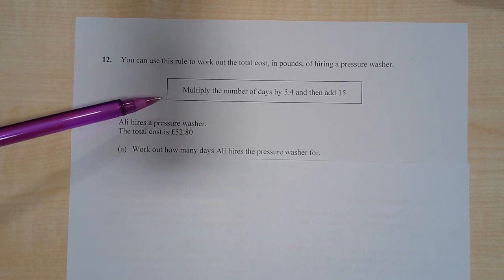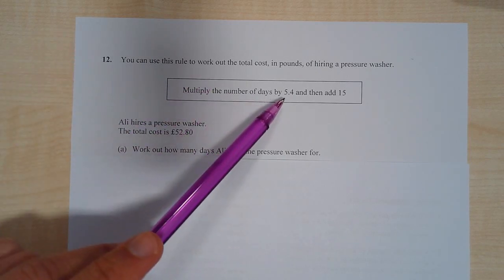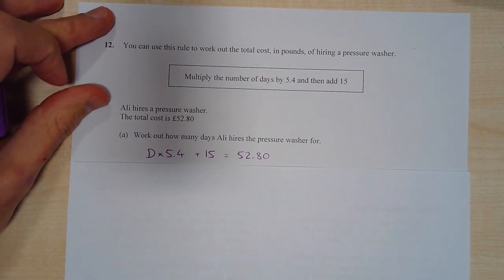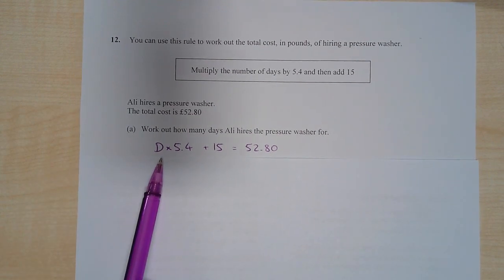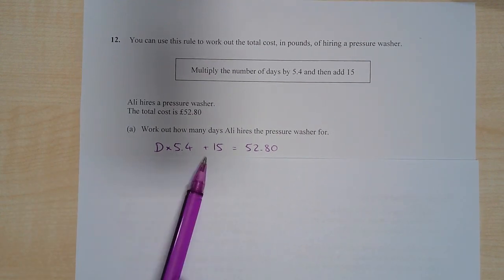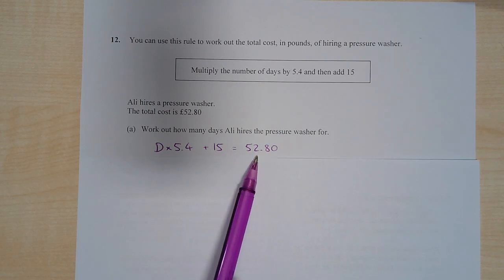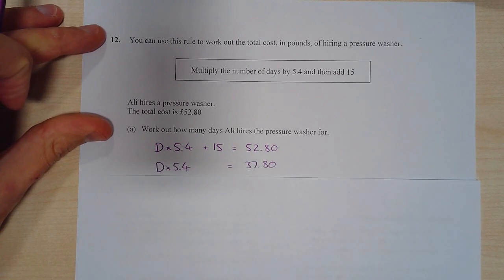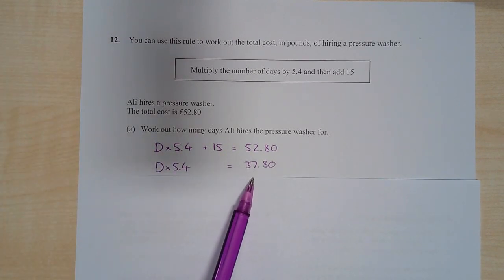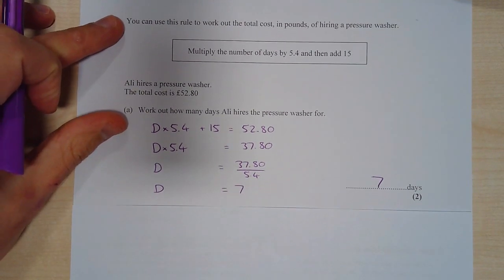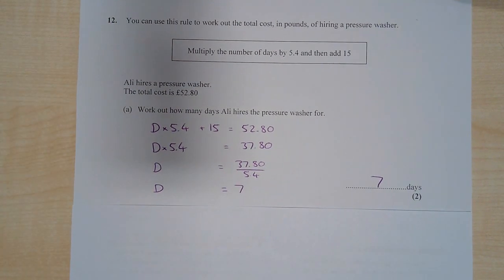So if we think about it, we're taking our number of days, we're multiplying it by 5.4 and then we're adding 15. So whatever my number of days is, I've just used D for days, I would times it by 5.4 and then I'd add 15. And it tells me the question, well, you want to know what this number is that gives an answer of £52.80. So now I'm going to have to subtract £15, gives me £37.80, and then I'm going to have to divide by 5.4. And when I do that on my calculator, I get an exact answer of 7. So it was 7 days.